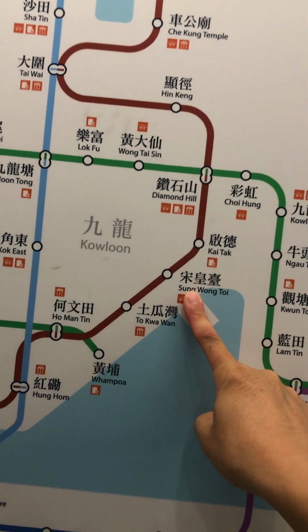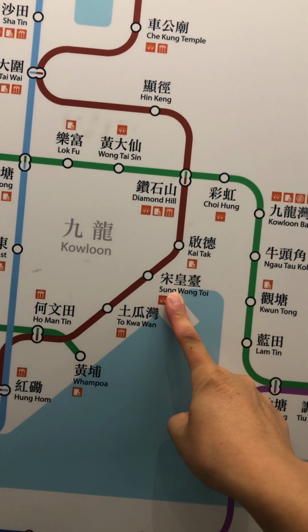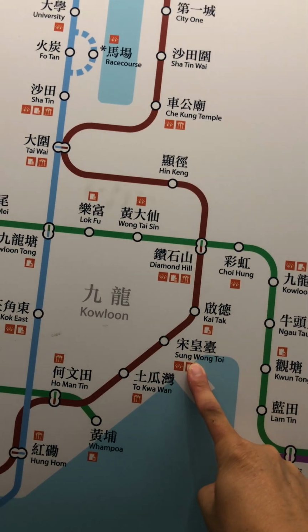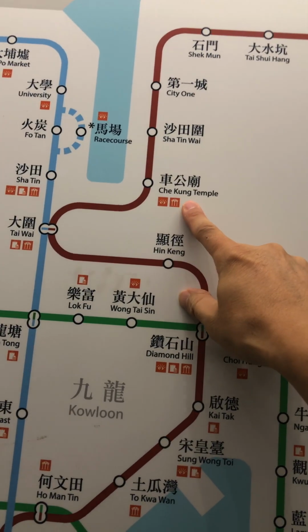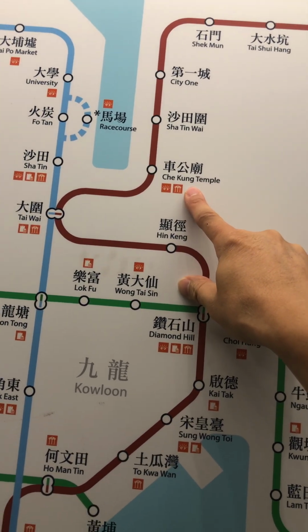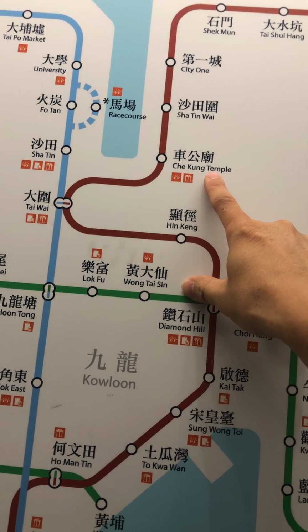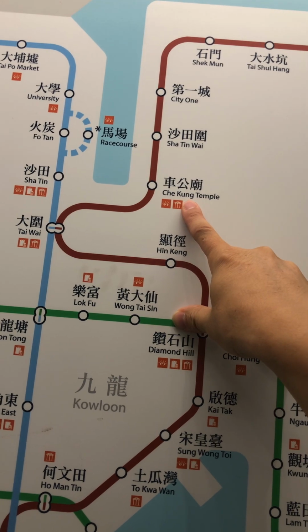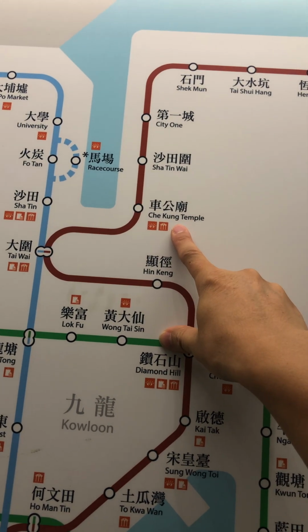But this one, Sung Wong Toi, is a temple, and you can see some old buildings and history around us. Che Kung Temple is also for some people who believe in the Chinese God, and they go to pray for luck, pray for wealth and health, something like that. Okay.